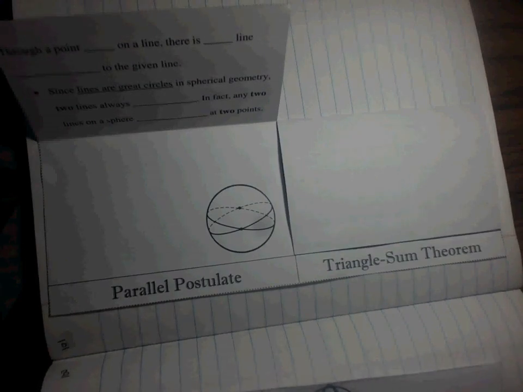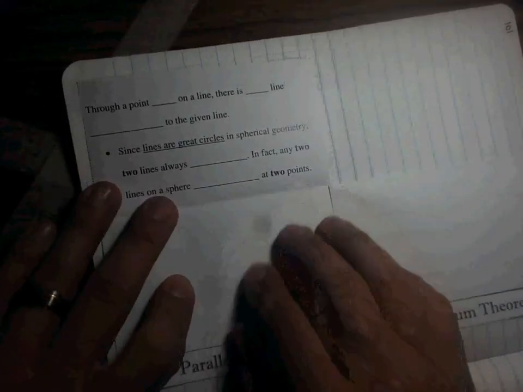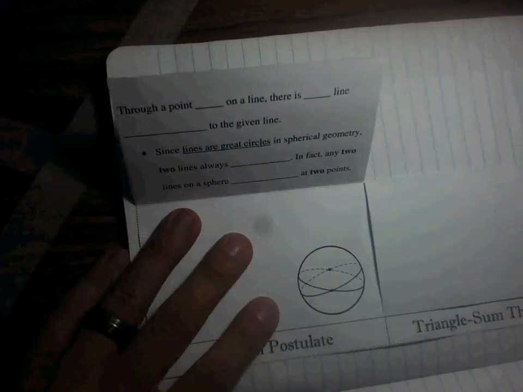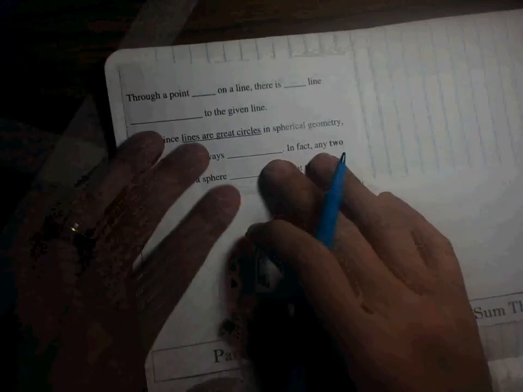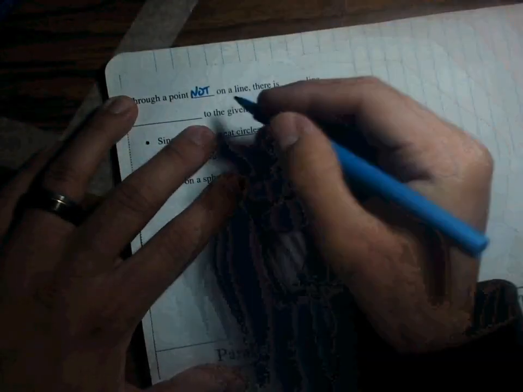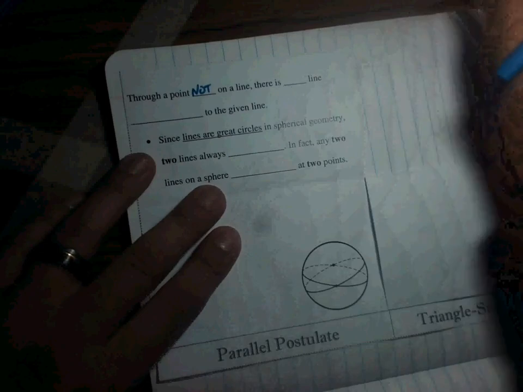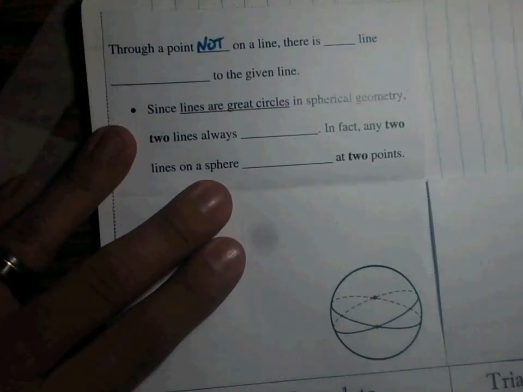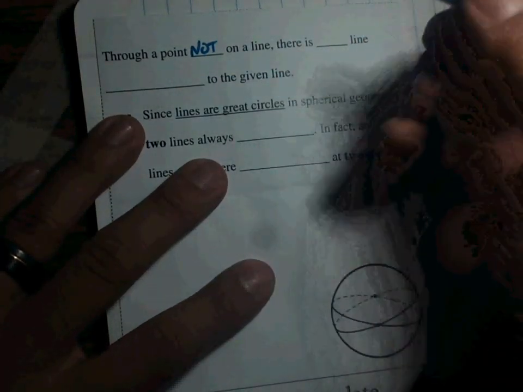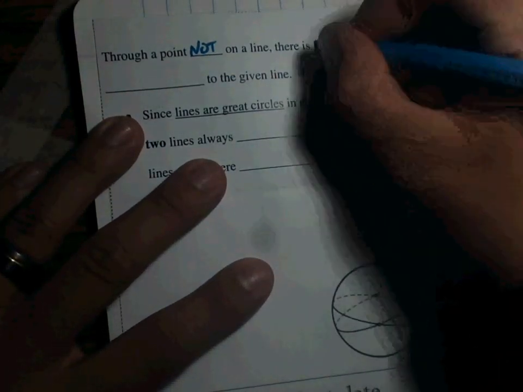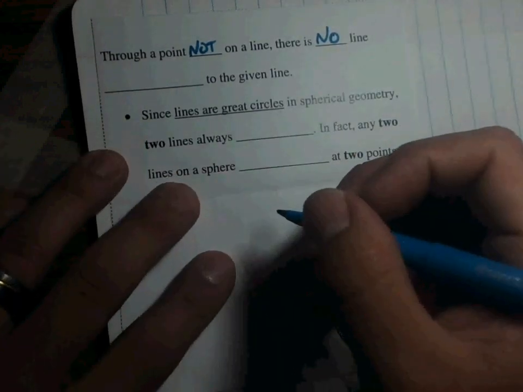The parallel postulate. So what's going on with this thing? Let me zoom in. This one's a little bit harder to see. Through a point not on a line, there is no line parallel to the given line. There is no line parallel to the given line.